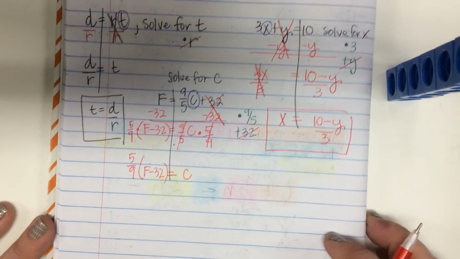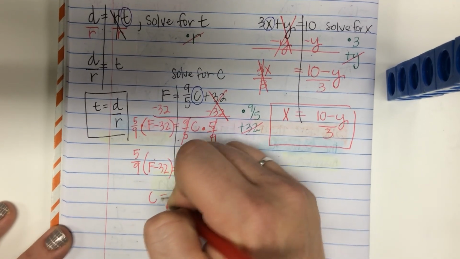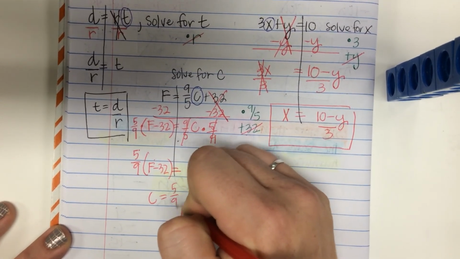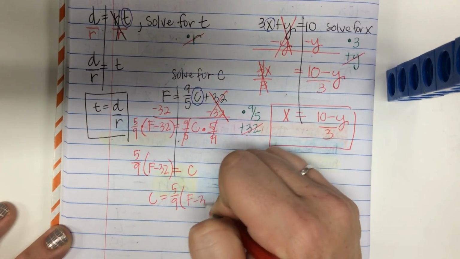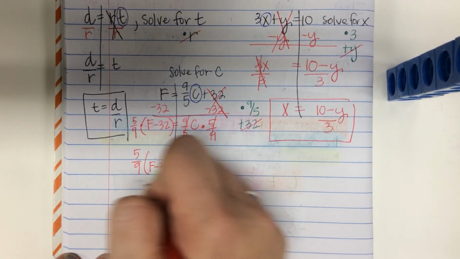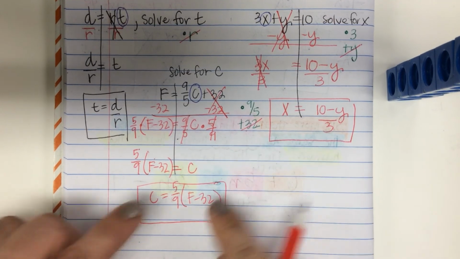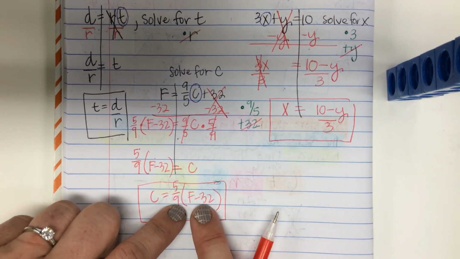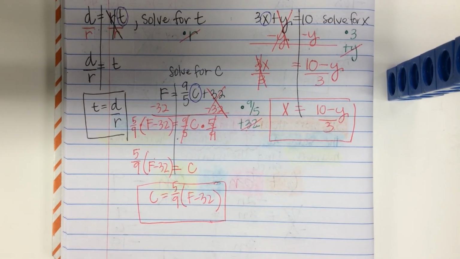If it drives you nuts, you can rewrite it. But ladies and gentlemen, the key to this is being okay with this being an answer. Yesterday we practiced and every answer had a number. Today your answer is a math problem.